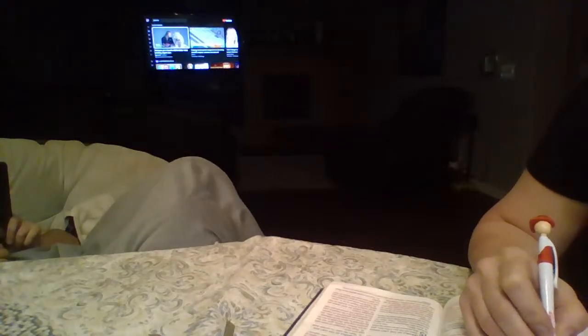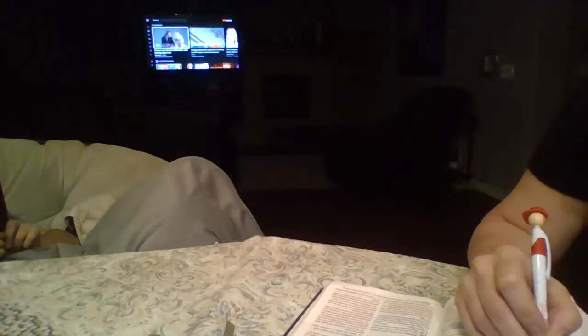But when you are invited, go and sit down in the lowest place, so that when he who invited you comes, he may say to you, friend, go up higher. Then you will have glory in the presence of those who sit at the table with you. For whoever exalts himself will be humbled, and he who humbles himself will be exalted.